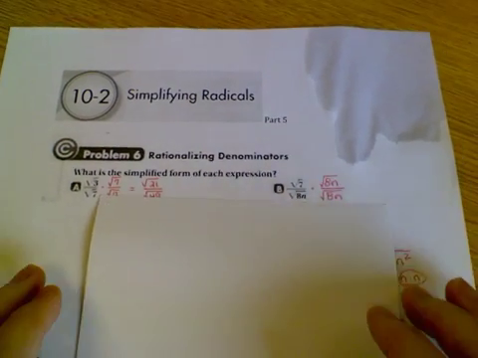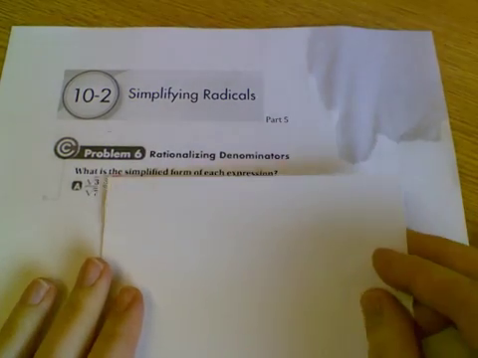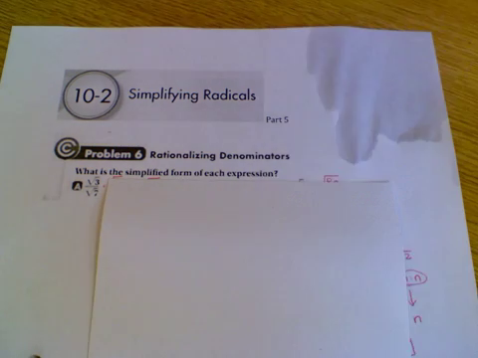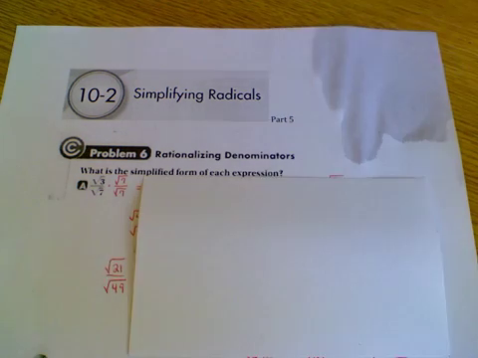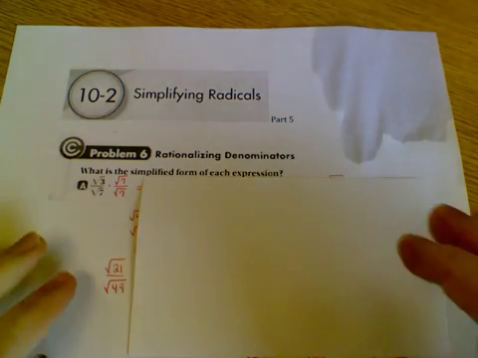Last section of 10.2 is where we're going to rationalize the denominator, which means you can never have a radical in the denominator of a fraction. It's not considered in simplest form. So on this first problem, where you have square root of 3 over square root of 7, you're going to multiply the top and the bottom by square root of 7, and that'll end up getting rid of the radical in the denominator.